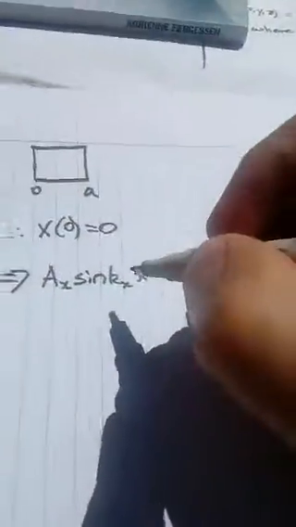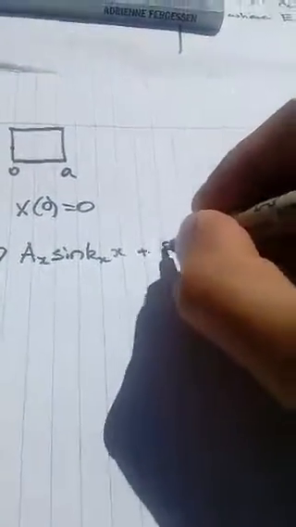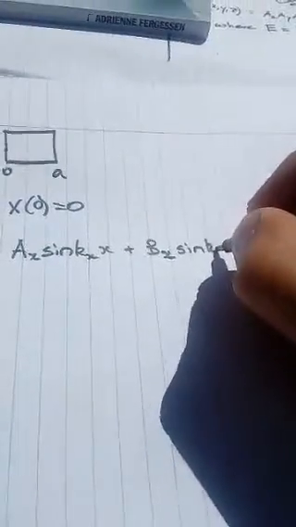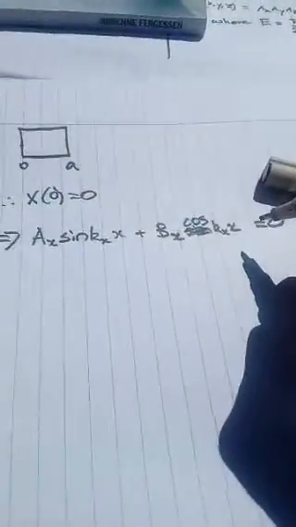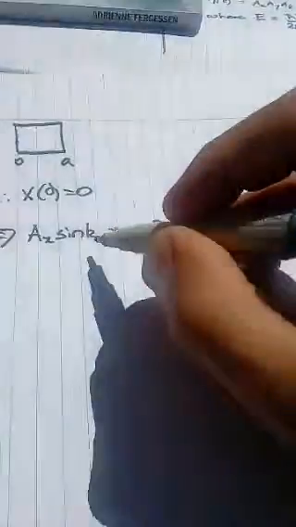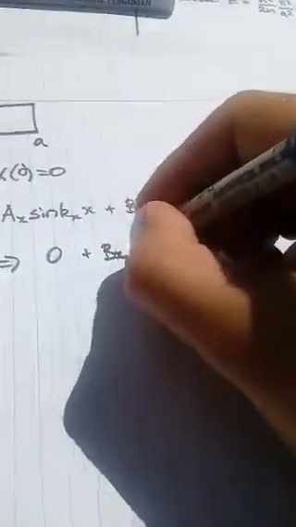Well, if that equals 0, that must imply that A_x sine of the fingerprint in the x dimension of x plus B_x cos k_x x equals 0. Oh, sorry, that's supposed to be a cos. Sorry, I stuffed that up. All right, how is that going to be 0? Well, cos of 0 is 1. Sine of 0 is 0, which implies that 0 plus 1 times B_x equals 0, which implies that B_x has to equal 0.